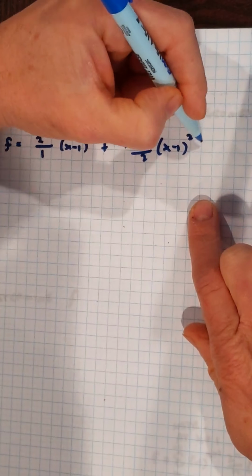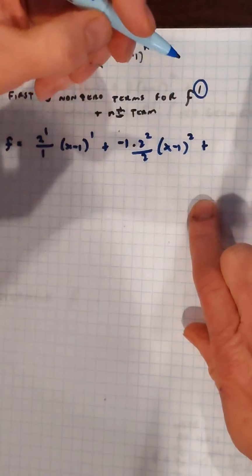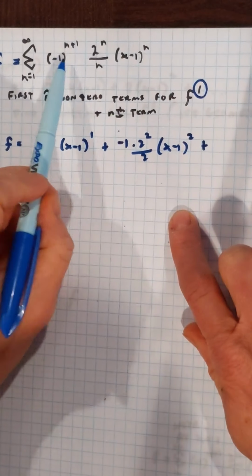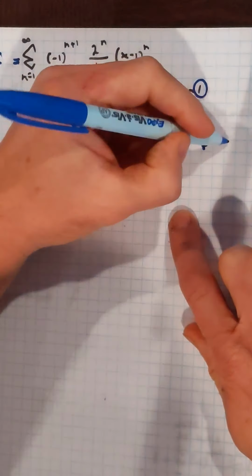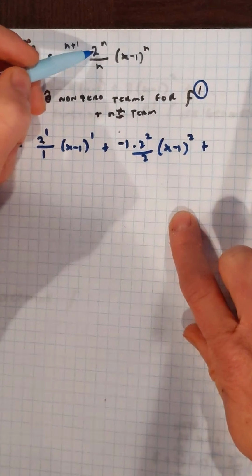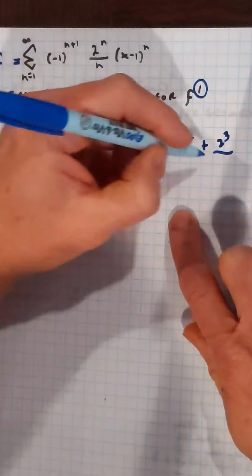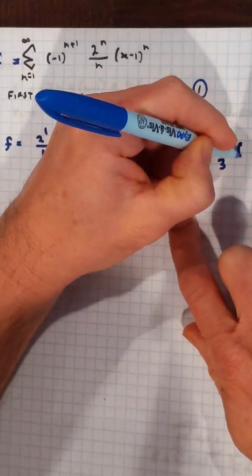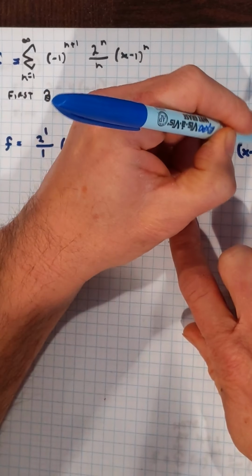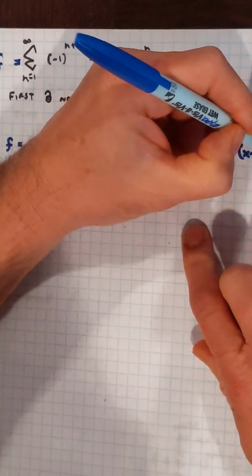Then I get plus, plug in 3, even power, so it's positive 1, and then 2 to the 3 over 3 times (x minus 1) to the third factorial. So I have the function, plus dot dot dot.